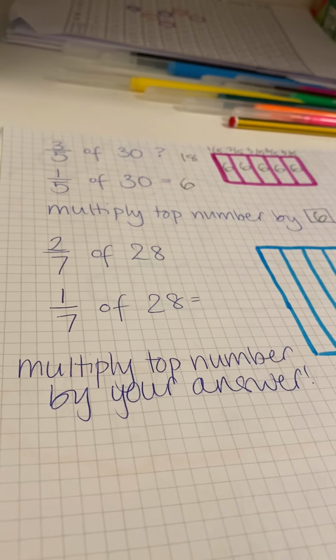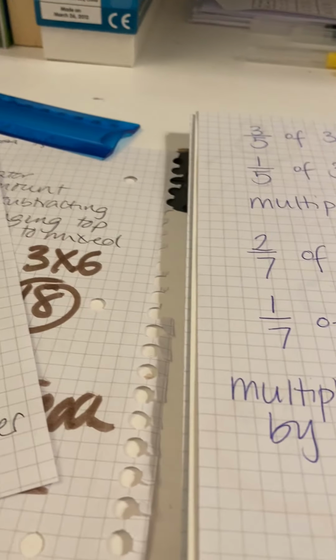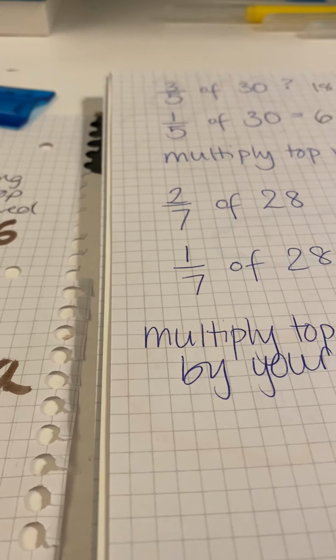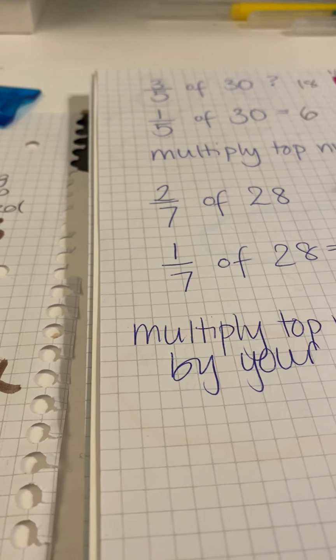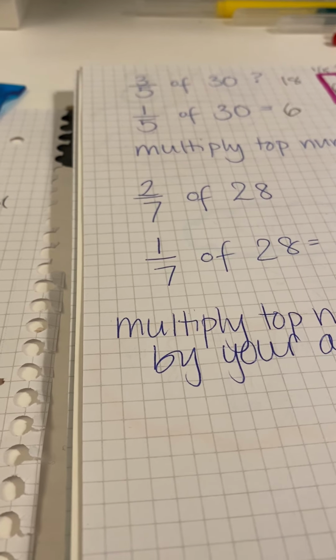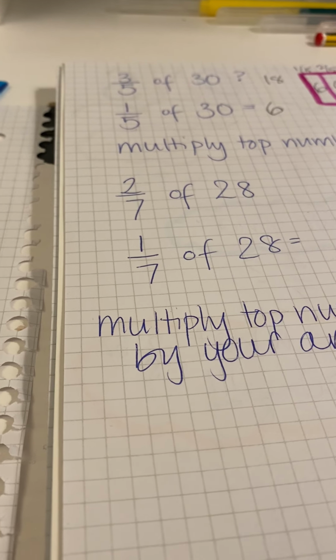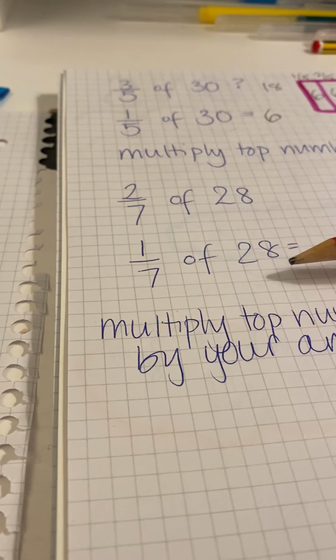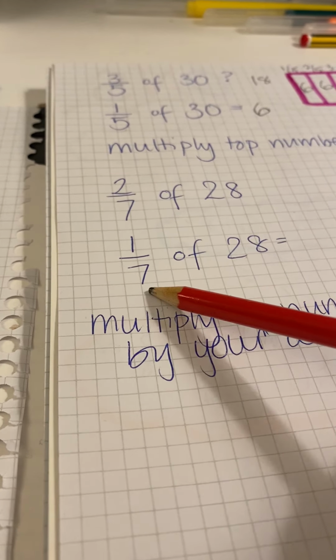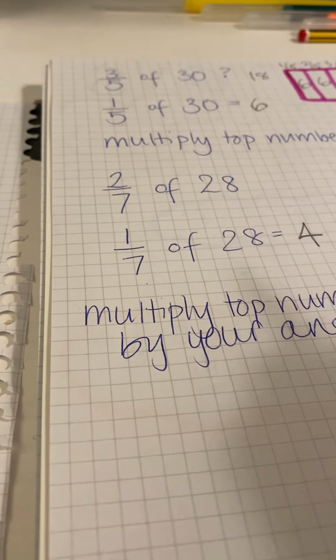Let's go on to our last one in this. We've got 2/7 of 28. Again, you say to them, we cannot possibly work out what 2/7 of anything is until we know what 1/7 is. So we work out 1/7 of 28, which is just 28 divided by 7, which gives us 4.